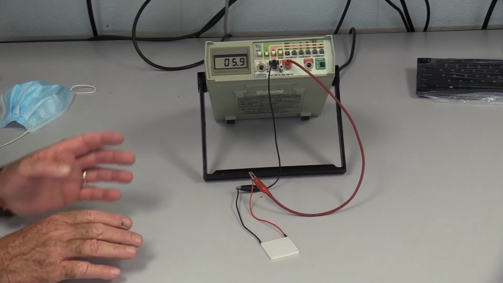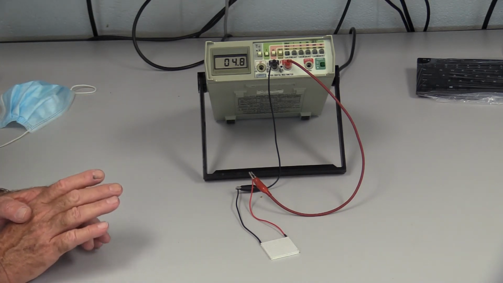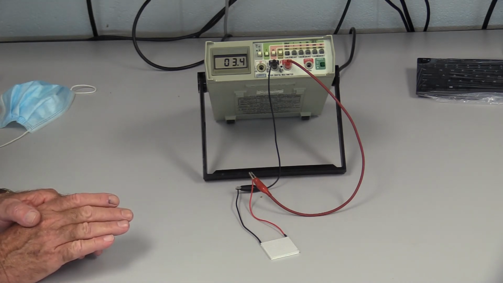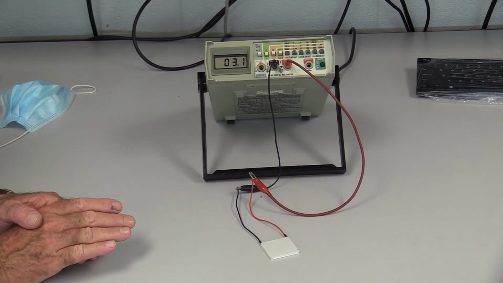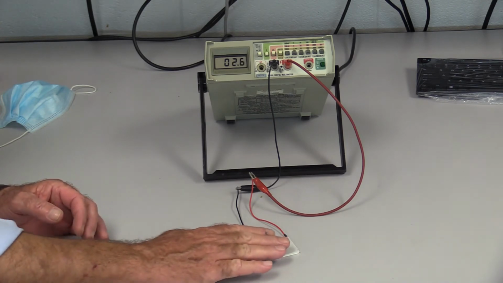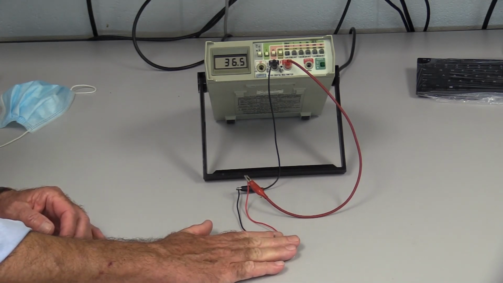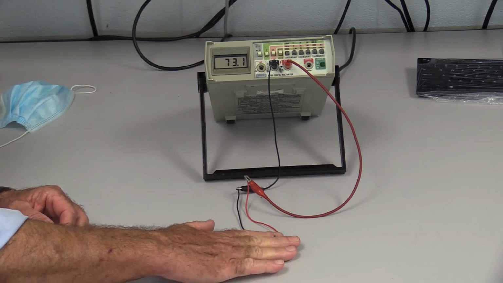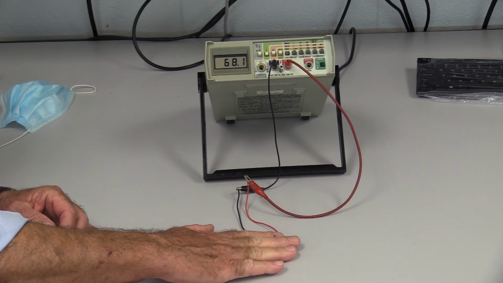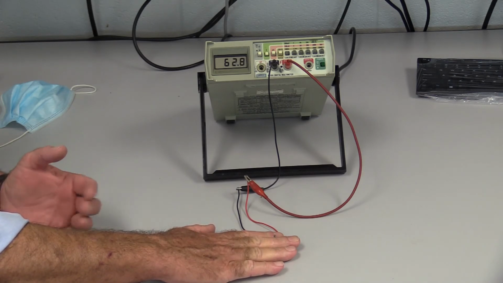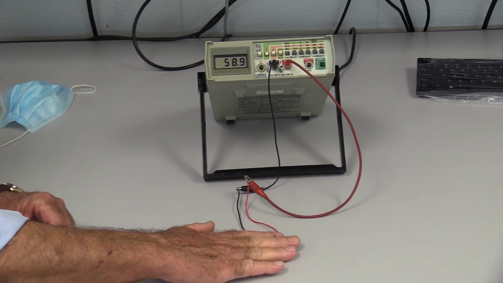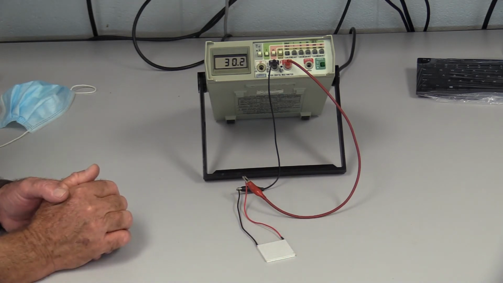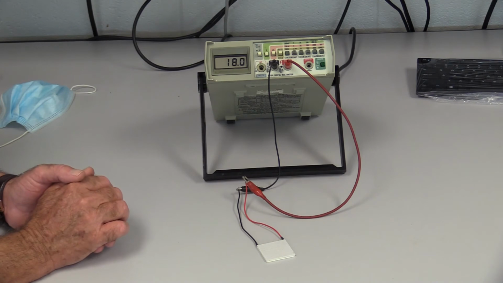The reason this voltage is dropping off is that the device generates electricity due to the differential of temperature between the two plates. So when I put my hand on the top plate, notice that the temperature increases, because now the top plate is, of course, warmer than the bottom plate. And if I take my hand away, you'll see that the voltage starts decaying again.